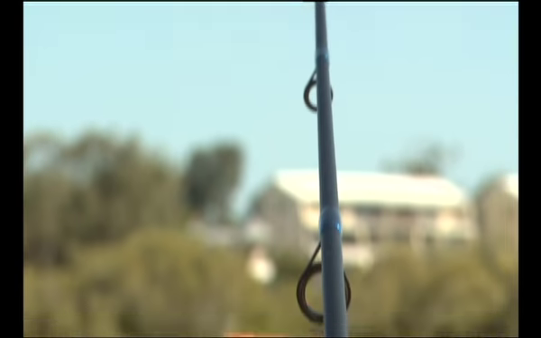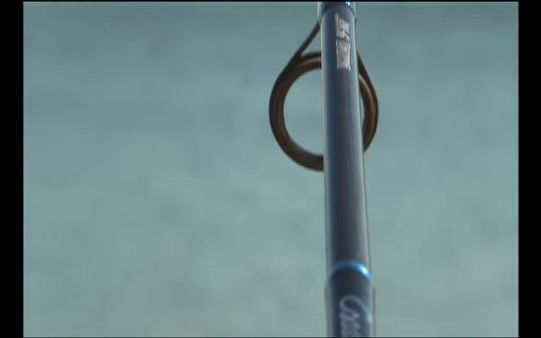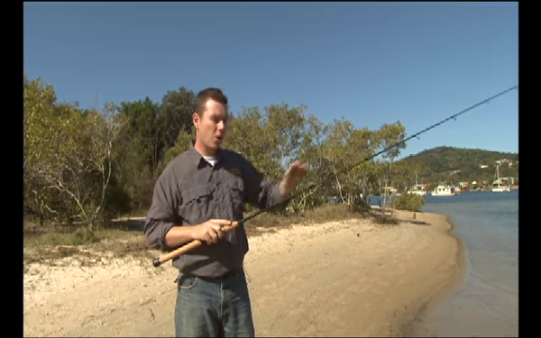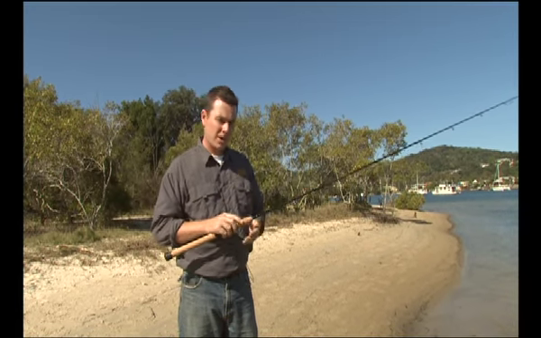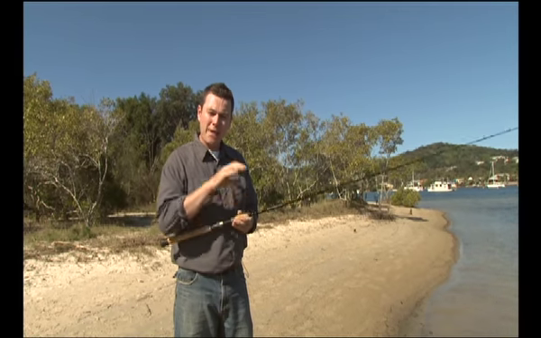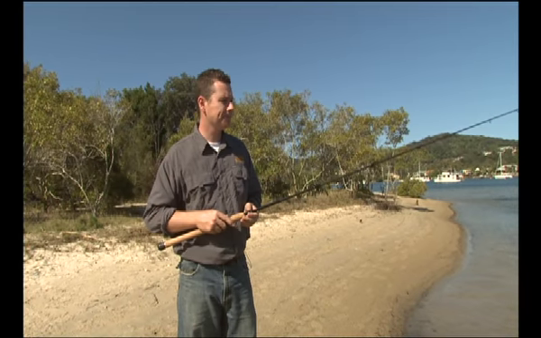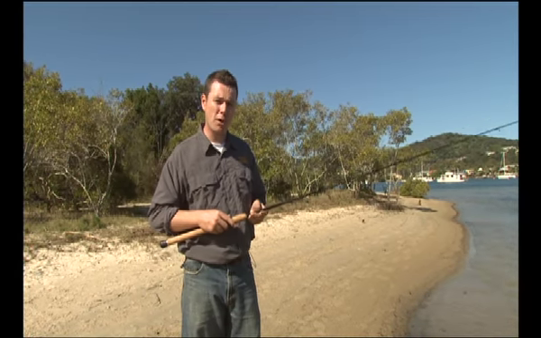Now, I don't want to get too scientific, but there's 4 key factors I think you need to keep in mind. The first one is the taper of the rod. The taper of the rod is the way the rod goes from its thinnest point, right up near the tip section there, down to the butt section here. The other factors you need to keep in mind are the action of the rod, which is the way it bends, the line rating of the rod, and the cast weight of the rod. Along with that, you also need to keep in mind the material of the rod, whether it's graphite or fiberglass. So we'll talk a bit about the taper of the rod first.